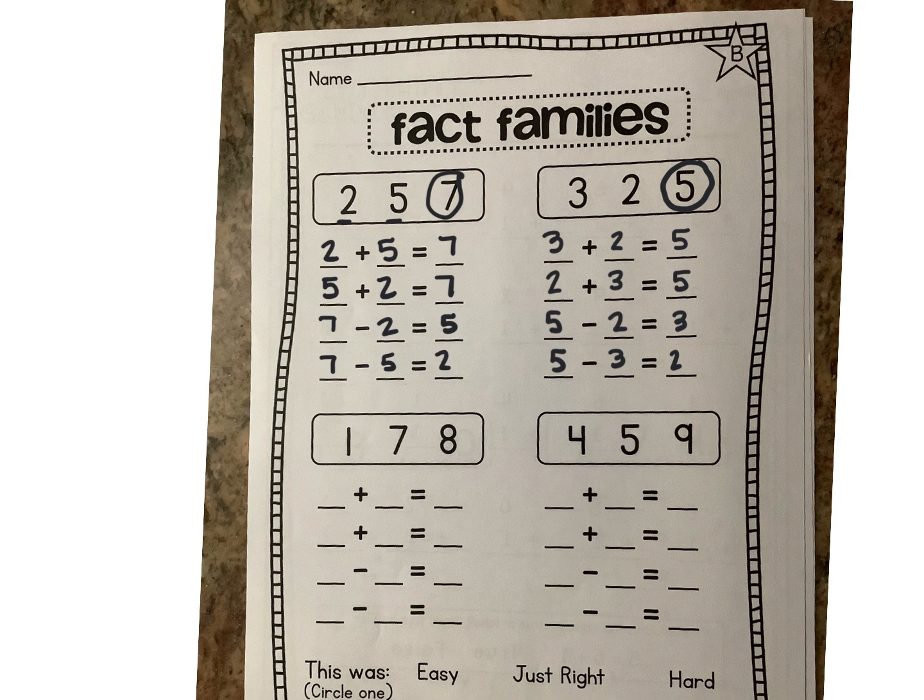If you look at the numbers 1, 7, and 8, which one is the whole, the biggest number? It's going to be 8. So let's use our two parts to make an addition problem. So 1 plus 7 equals 8. Then I'm going to flip those numbers, and I'm going to write 7 plus 1 is 8.